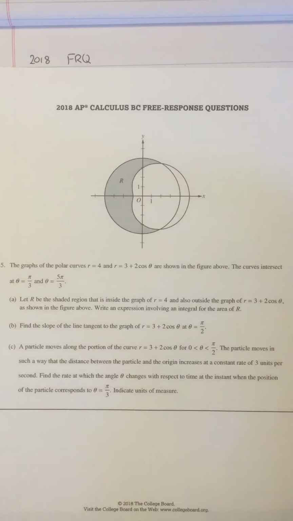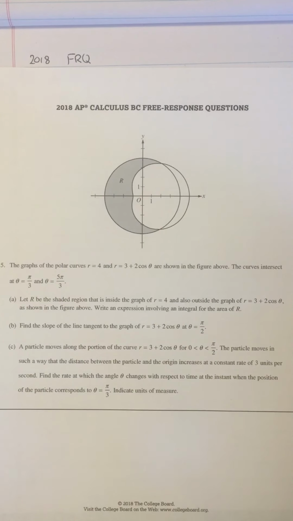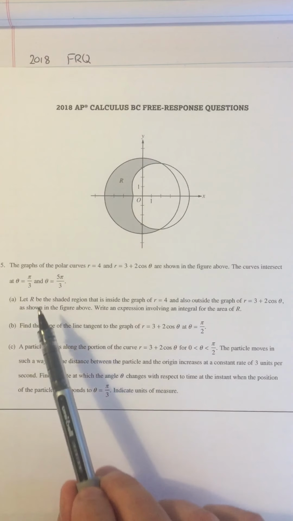2018 question number 5, part 1. So we can see just by glancing at it that it's going to be polar coordinates. We want to think about all our formulas for polar coordinates. The first one, part A, is pretty straightforward.